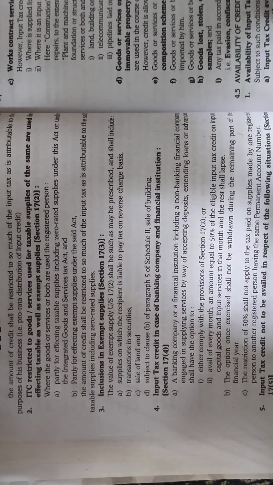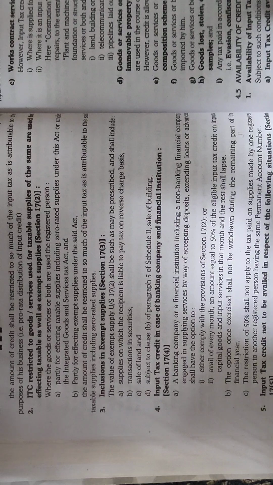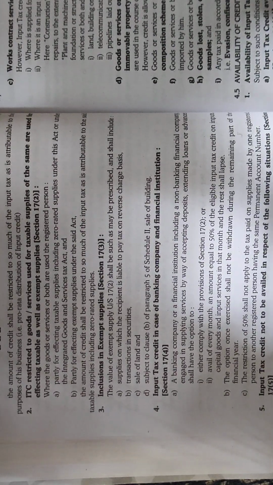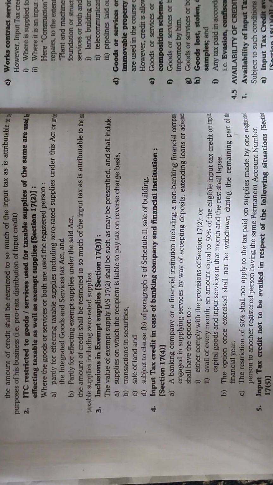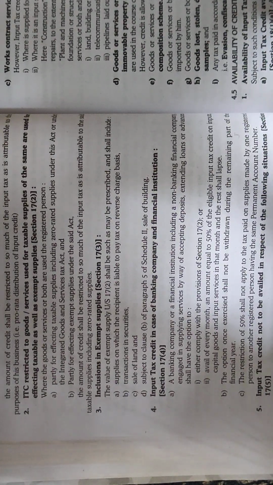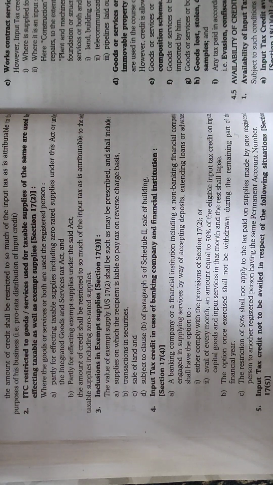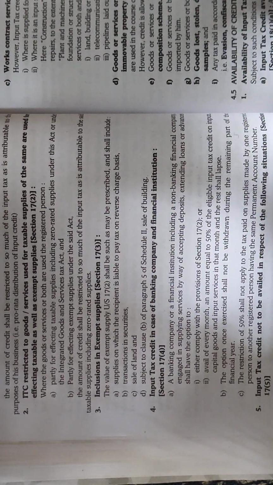The option once exercised shall not be withdrawn during the remaining part of the financial year. The restriction of 50% shall not apply to the tax paid on supplies made by one registered person to another registered person having the same permanent account number.